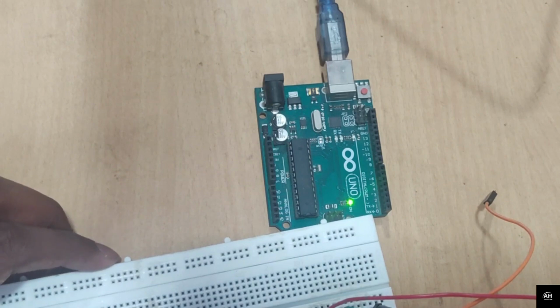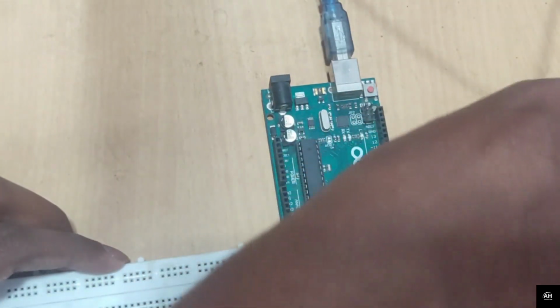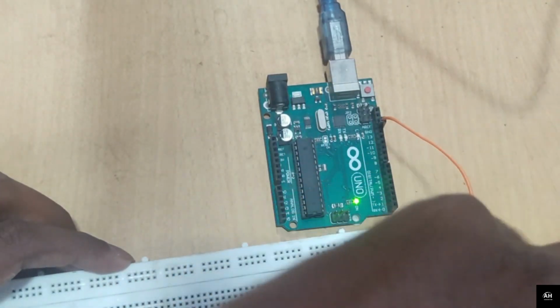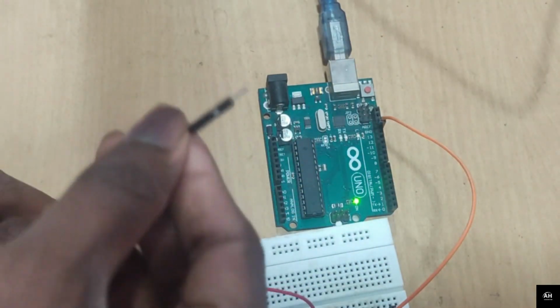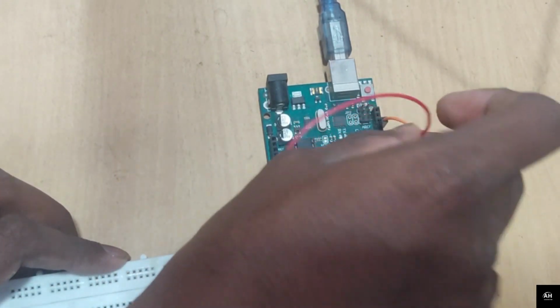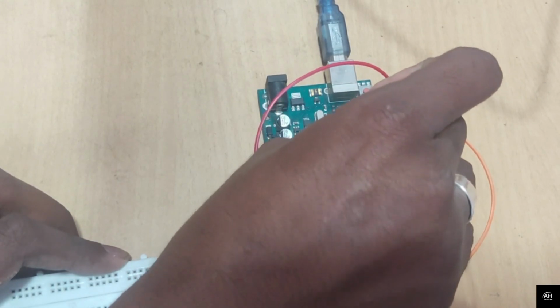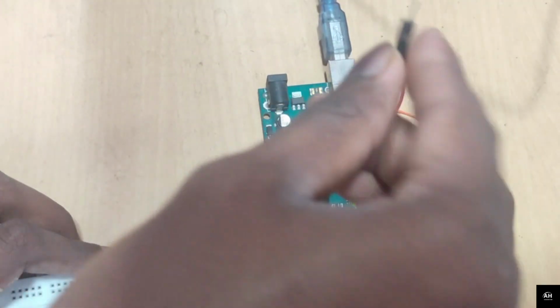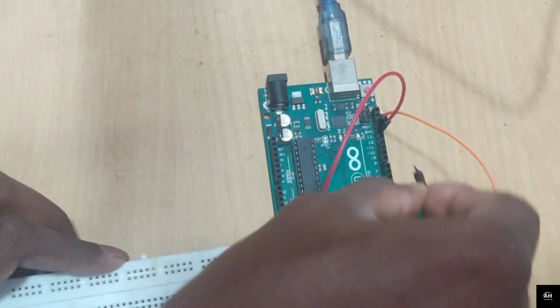And the orange wire will go into the ground. First of all, I will connect the ground wire. The second one will be the red wire, which will go into the pin 13. The green will go onto the pin 12 on the Arduino board.